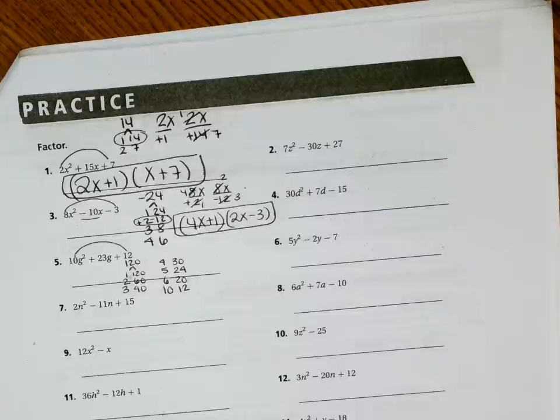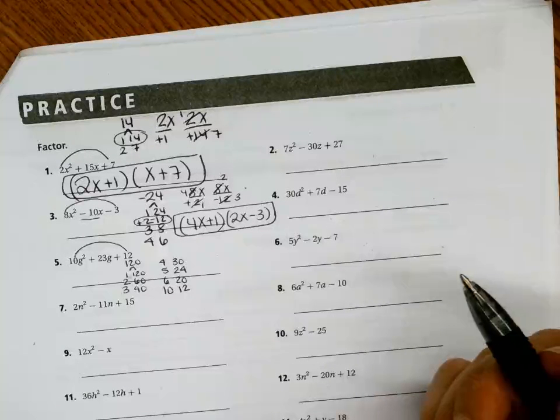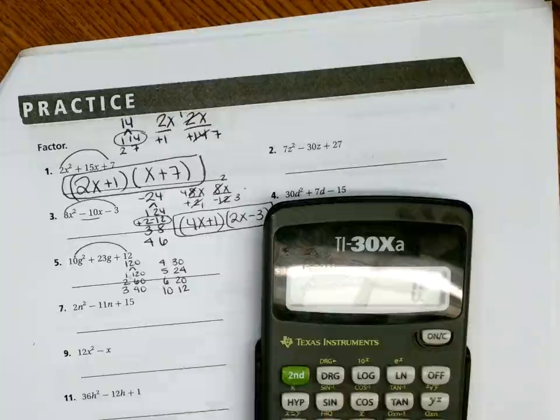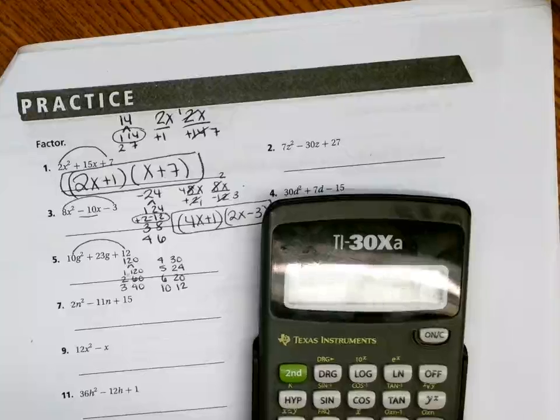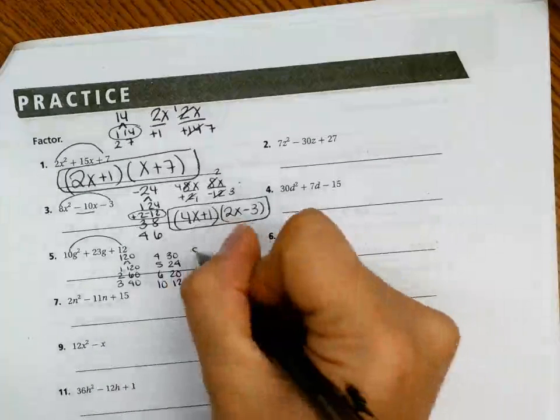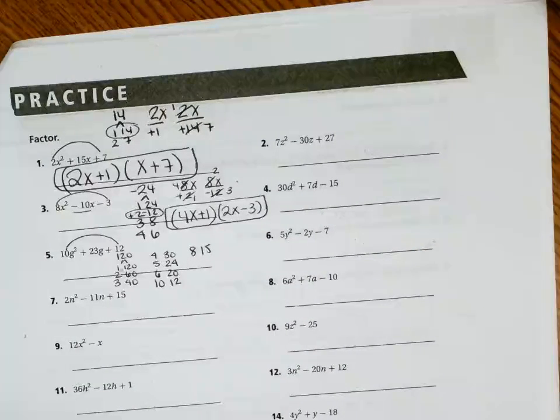Anybody? I'm missing one. 8 and 15. 15 and 8 add up to 23.